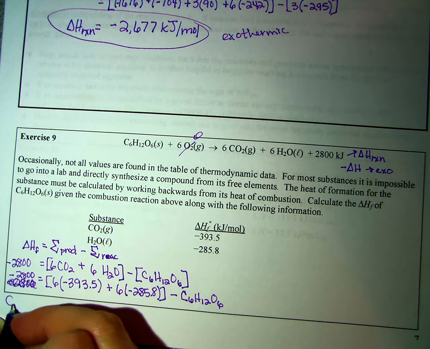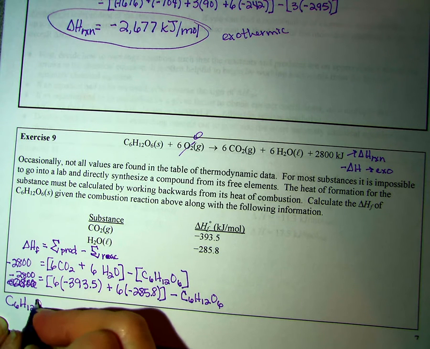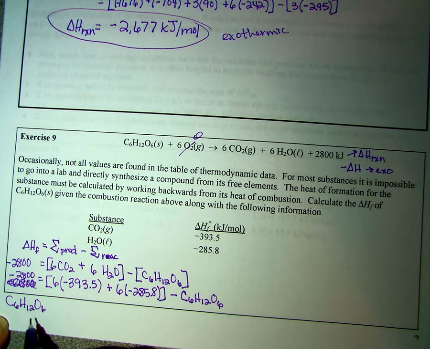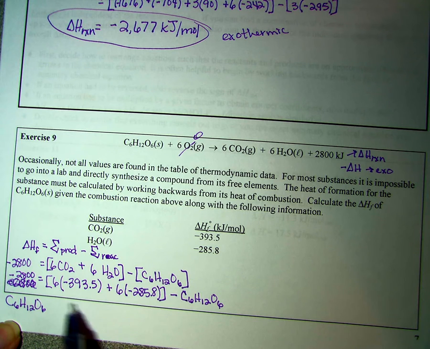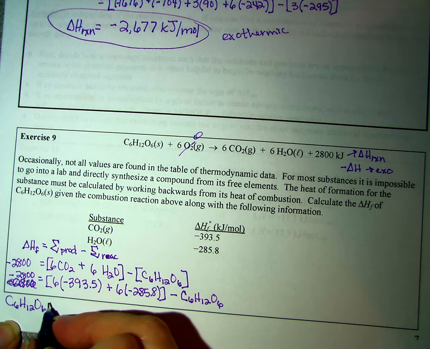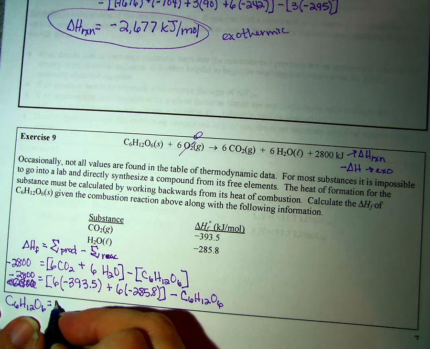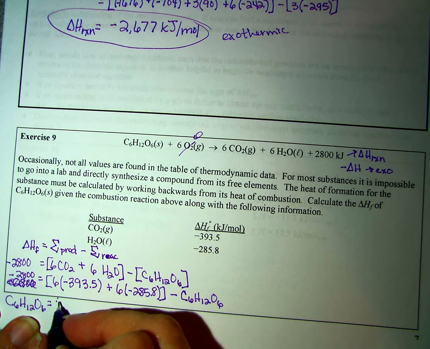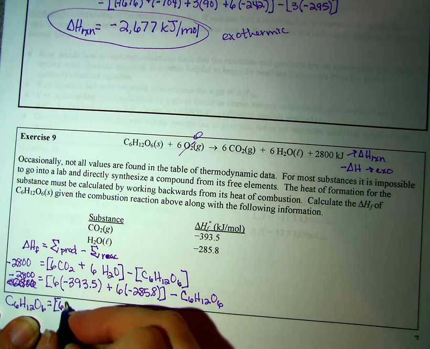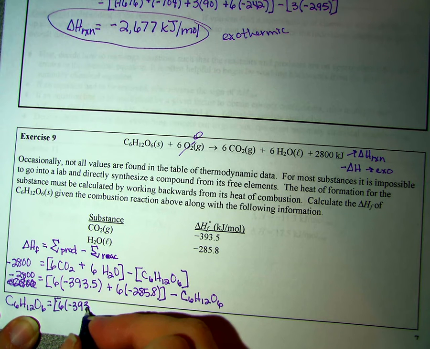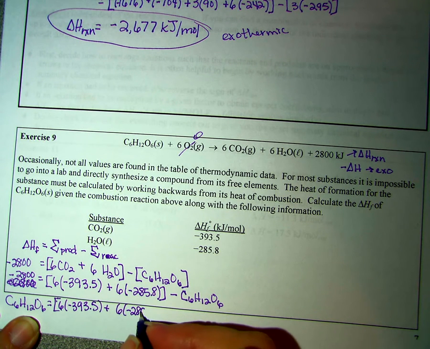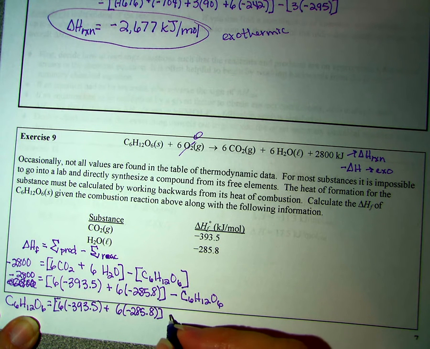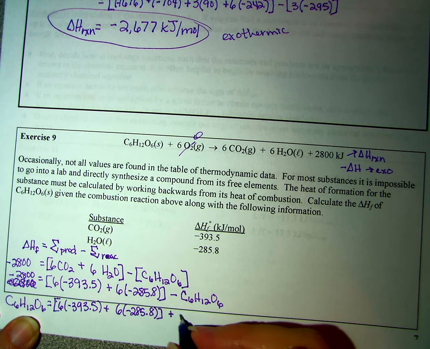So C6H12O6, it's no longer negative. We made it positive because we added it to this side to get rid of it. So we bring it over to this side. We take this negative 2,800, bring it over to the other side to add it. So we get 6 times negative 393.5 plus 6 times negative 285.8 plus 2,800.